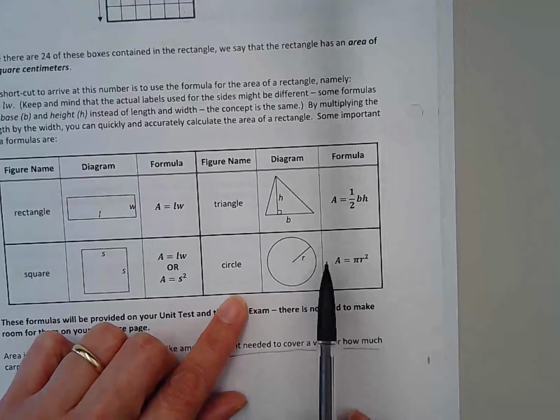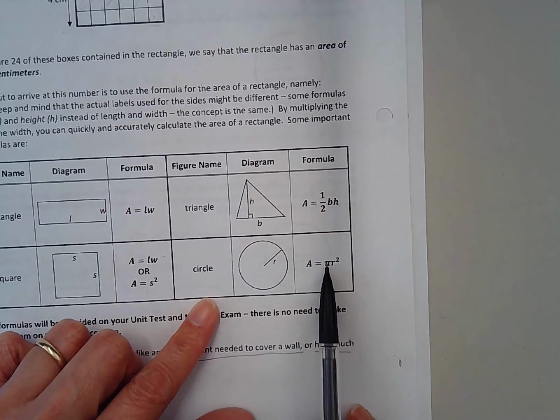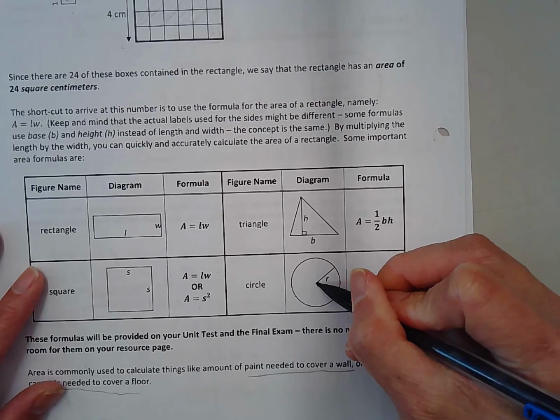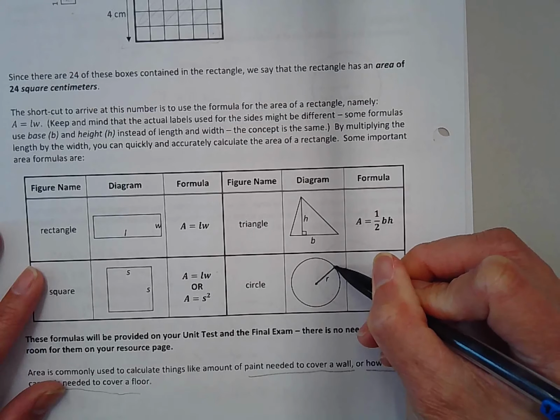So the area of a circle is equal to pi times r squared. r is the radius, which is from the center to the edge of a circle.